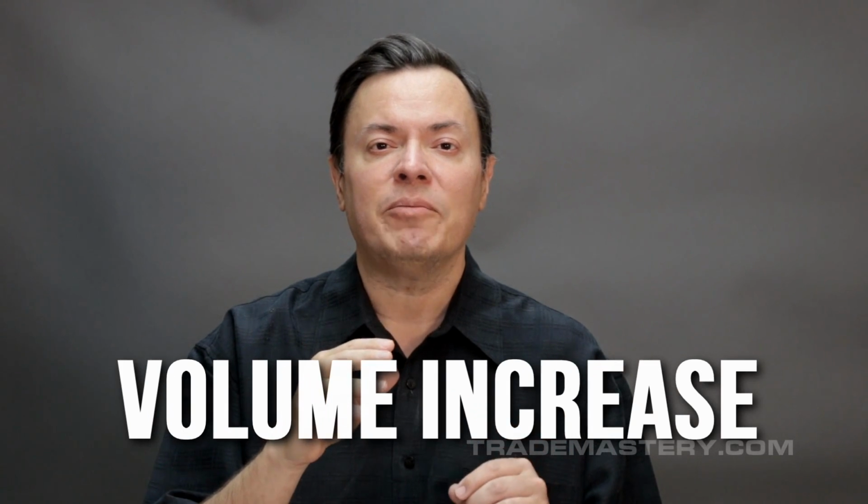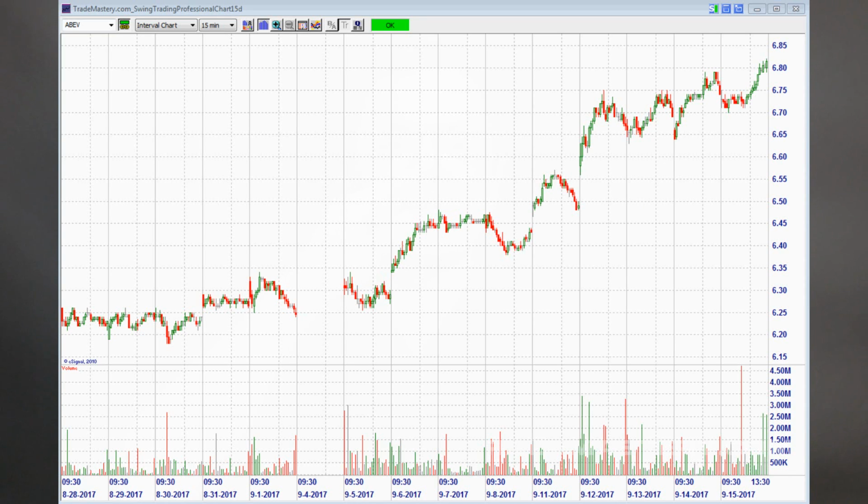When it comes to swing trading small cap under $10 stocks, one of the most important overlooked strategies, strategy number one that we're going to look at, is using volume to confirm an entry. And by that I mean increasing volume. So you've got convergence, increasing price action along with increasing volume.